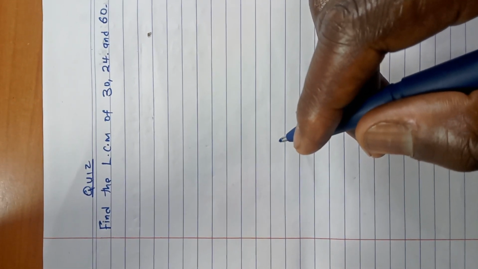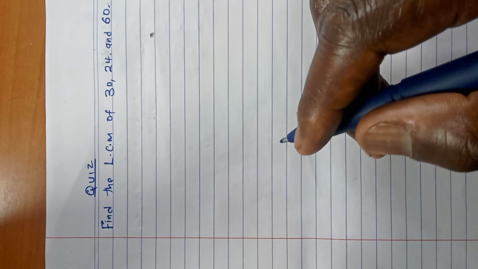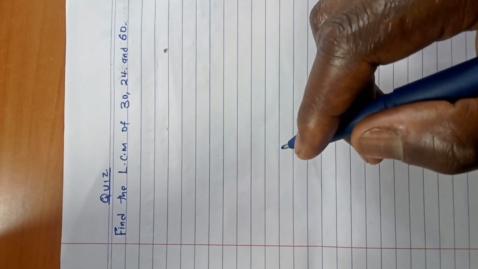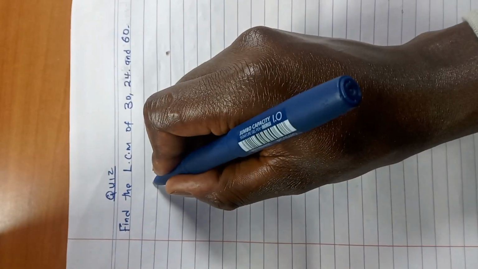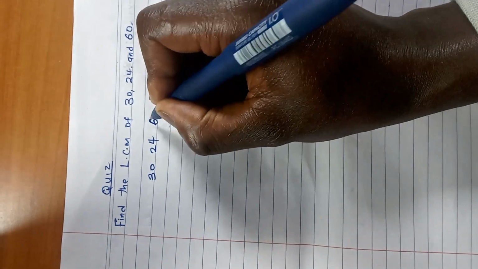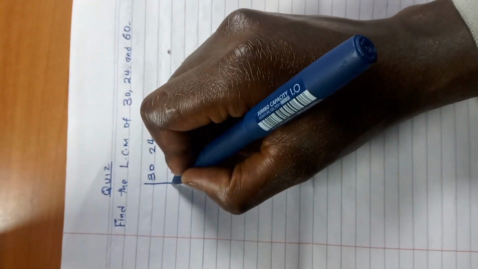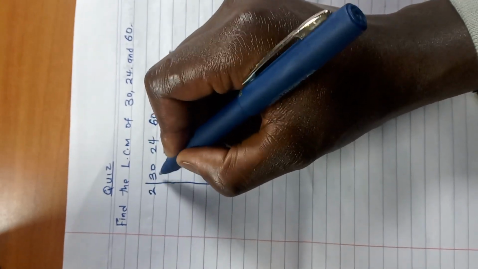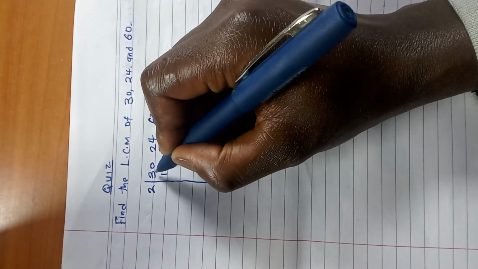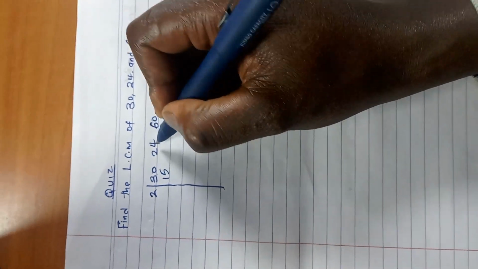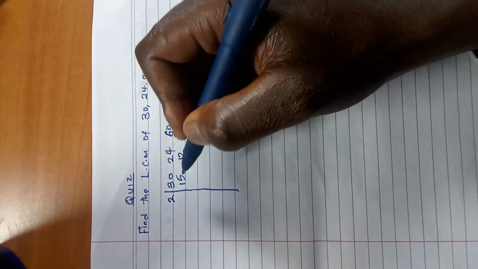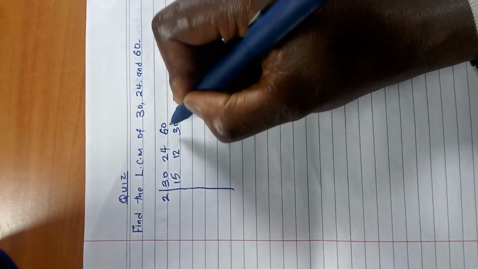Hello viewers, in this quiz we are going to discuss how to determine the LCM of 30, 24 and 60. So we have 30, we have 24 and we have 60. We will start with the least common multiple, which is 2. 30 divided by 2 is 15, 24 divided by 2 is 12, 60 divided by 2 is 30.